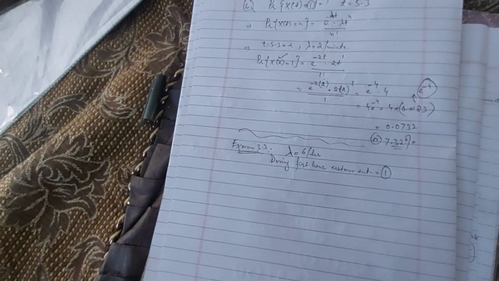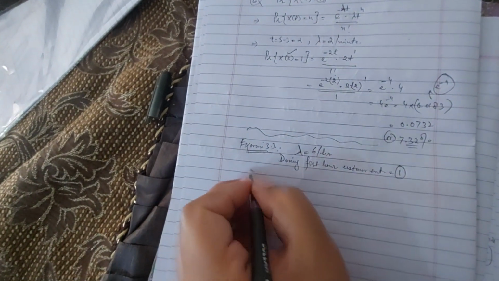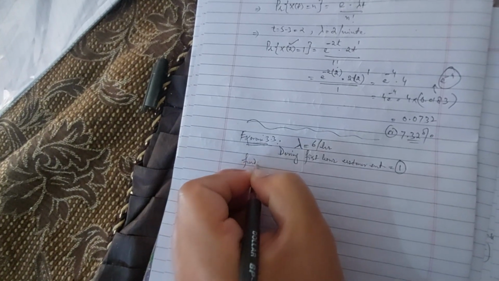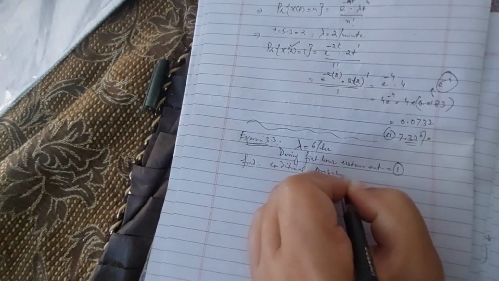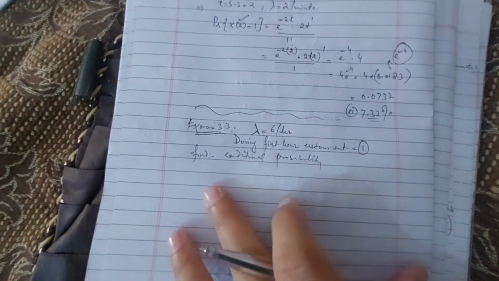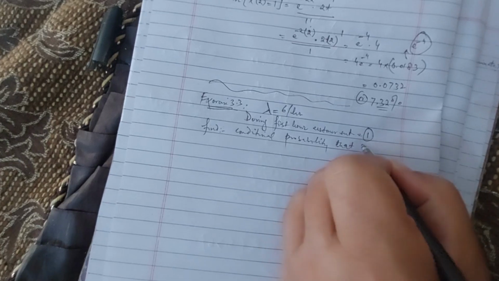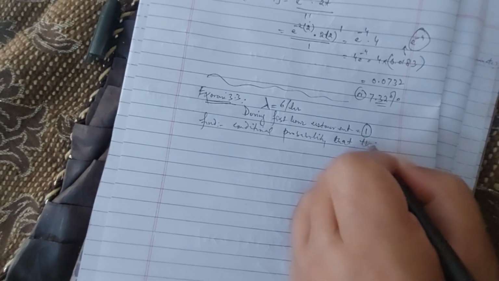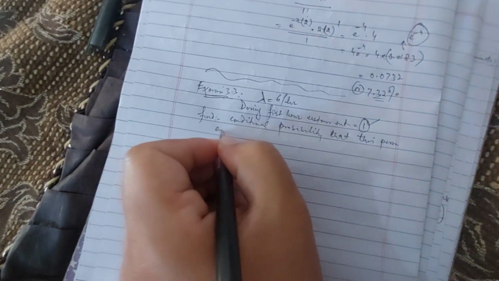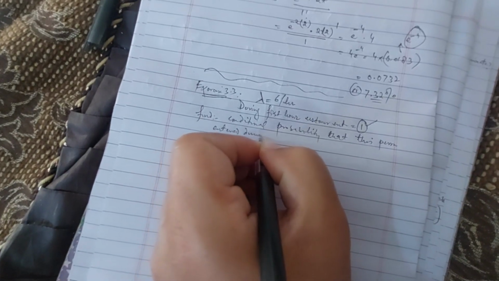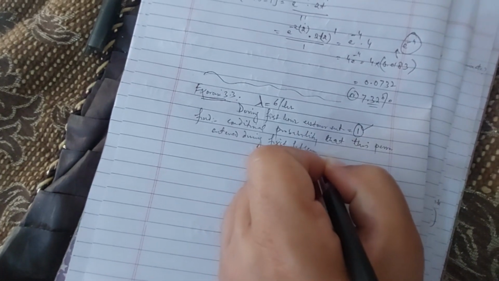It asks what is the conditional probability that this person, that first person that entered, entered during the first 15 minutes.